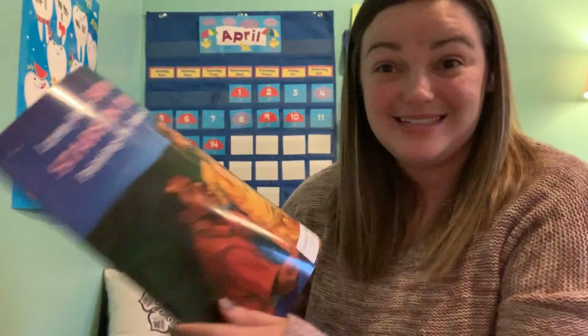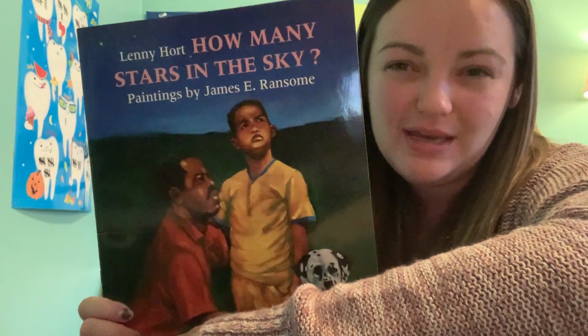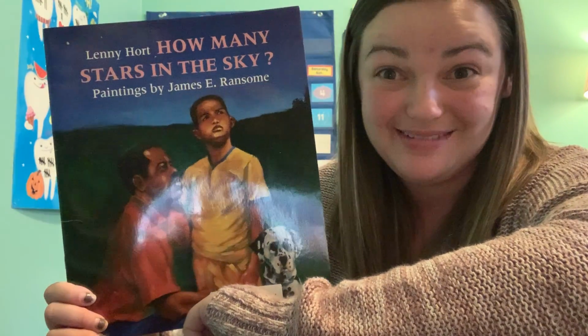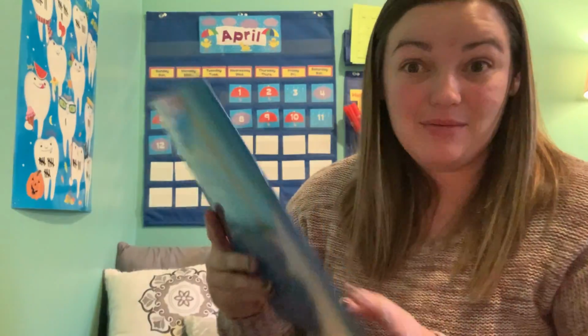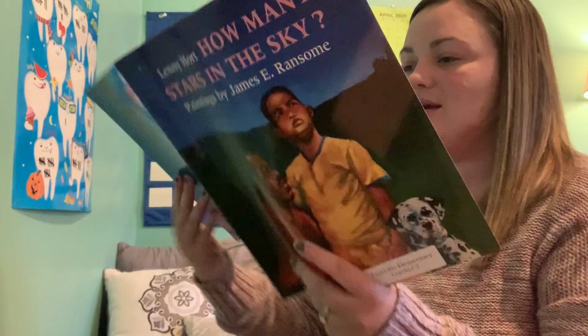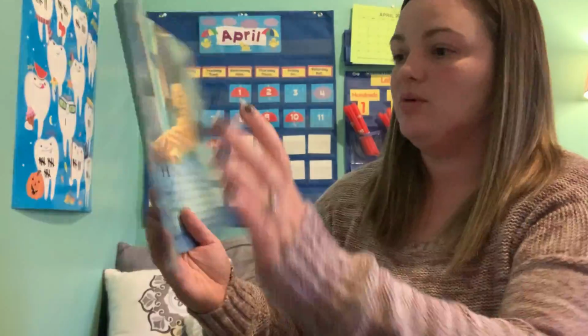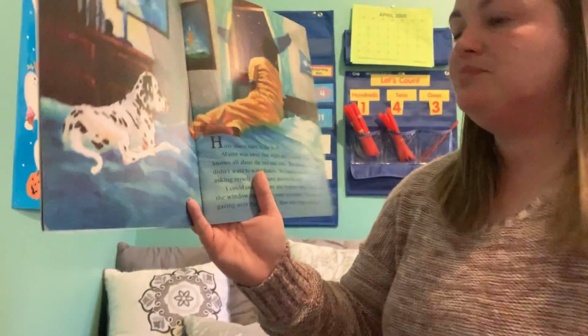All right, I'm going to read this story to you. This book is called How Many Stars Are in the Sky? So when I'm reading you this story, I want you thinking about why it's important to have clean air in this story, okay? I bet maybe you have an idea right now. All right, let's read our story and see. I've actually never read this story before. It's one in school that we usually don't have time for, so I'm glad that we get to read it.